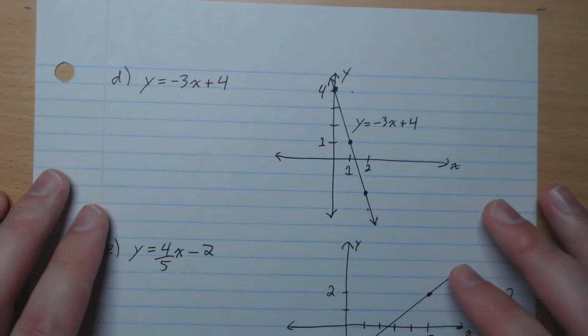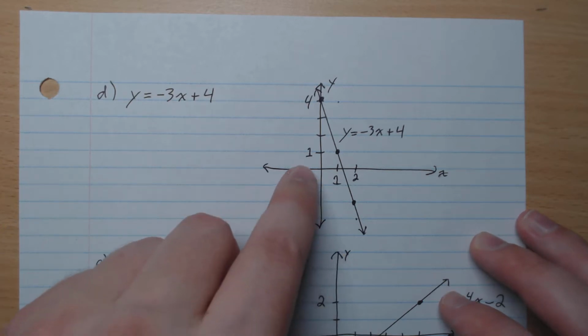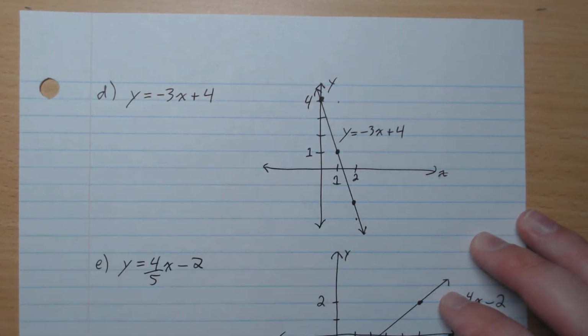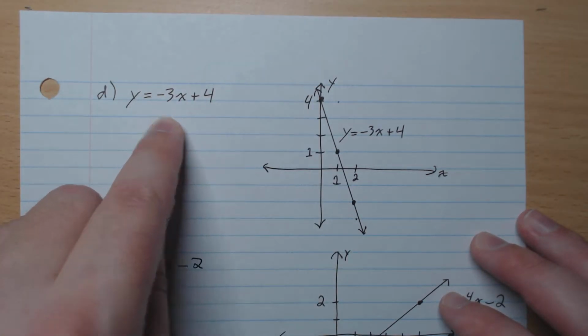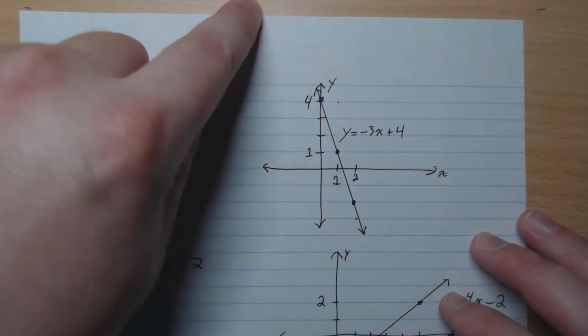Okay, let's do some more practice. Lots of practice. So y equals -3x plus 4. So we're starting at 4, 1, 2, 3, 4. This is -3 over 1. So over 1 down by 3, over 1 down by 3, and we connect like that.